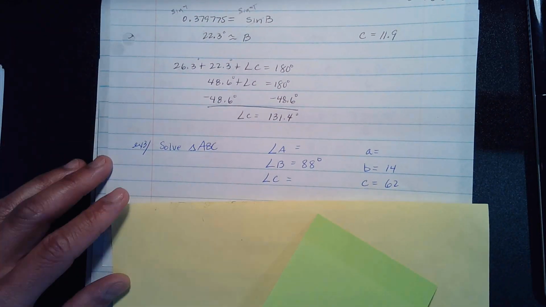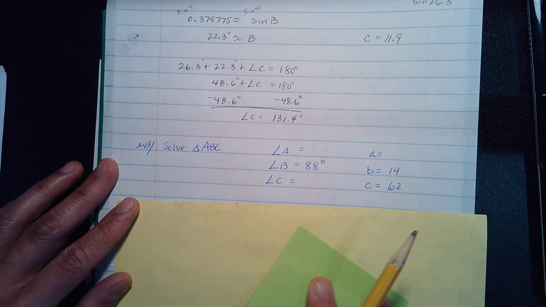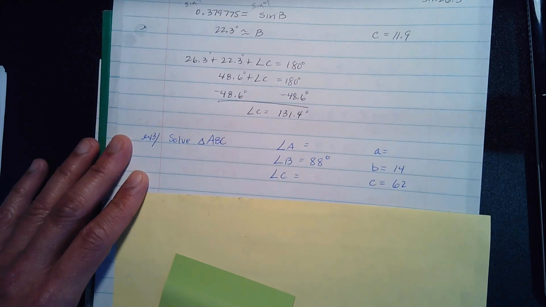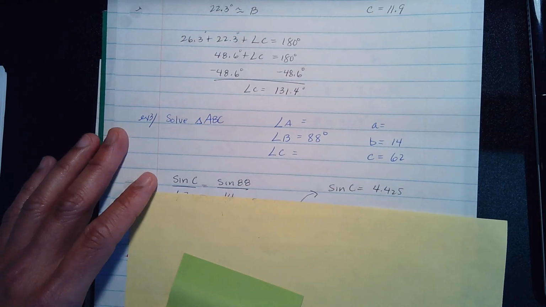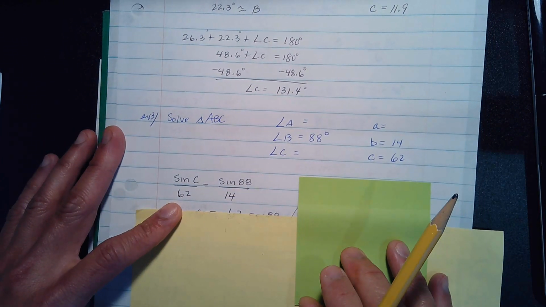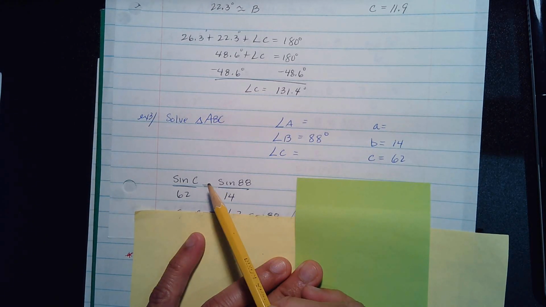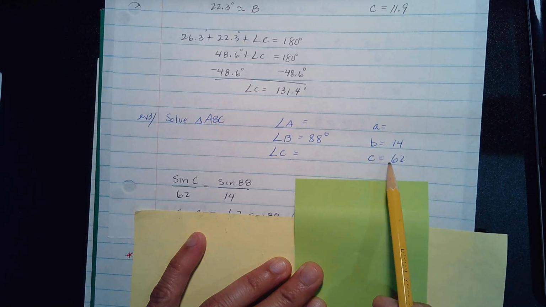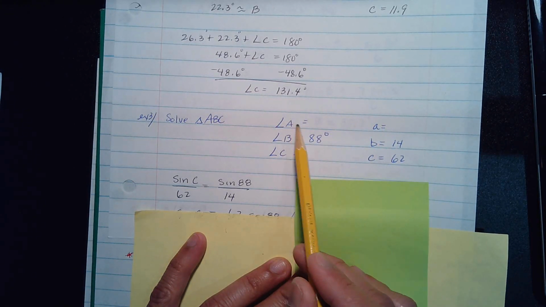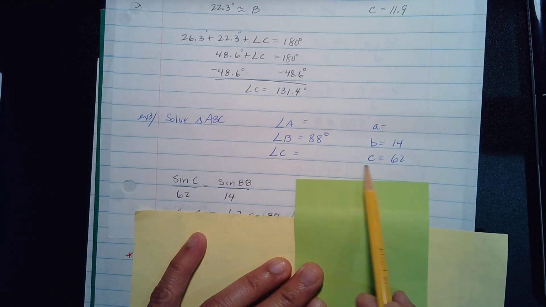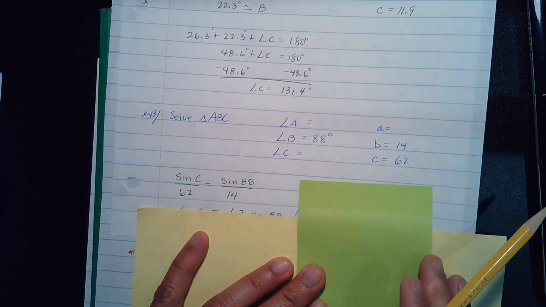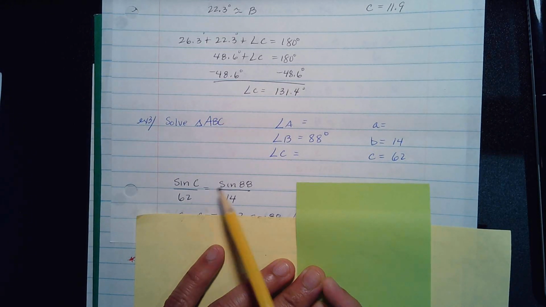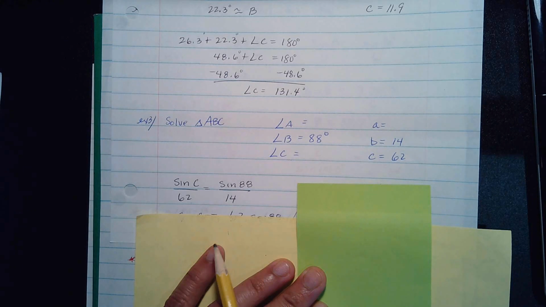Okay, next, solve triangle ABC again. This time angle B is given, and side B and side C are given. All right, so now let's set this up. Since I'm looking for the angle, I want to use this information. I don't want to use that information because I'll have two unknowns. If I use this information here, I'll have only one unknown, which is angle C. So sine C over side C equals sine B over side B.